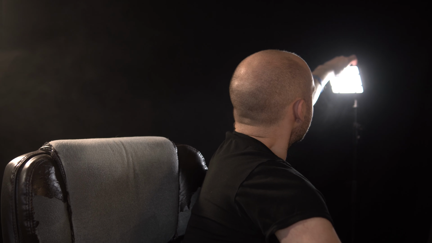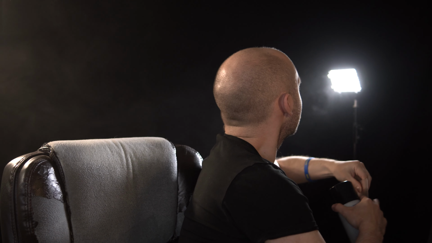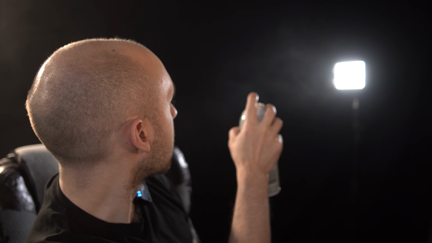And then we will completely remove our diffusion, and we can see there's still some floating, but I'll go ahead and give it a couple more sprays and we can see our strongest effect. Number 3 is actually having a deeper depth of field.